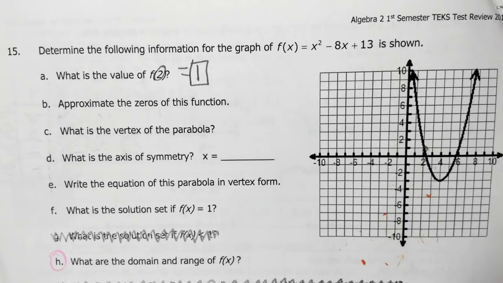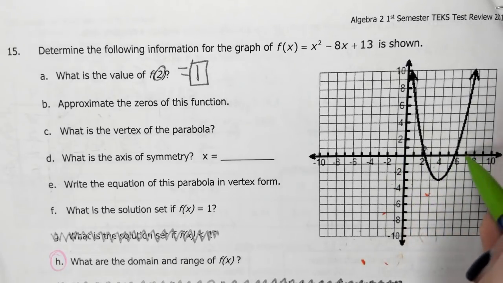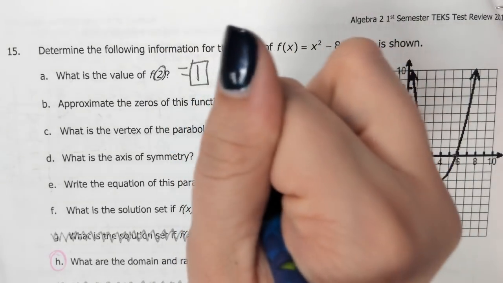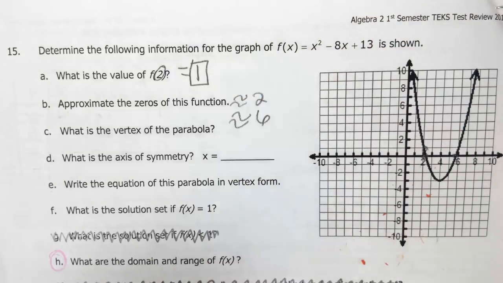Approximate the zeros of this function. Well, the zeros means where am I crossing that x-axis? And notice I can't really see it. It says approximate, so we know that we're at about 2 and about 6. So you could have said like 2.1. You could have said 5.9. Anything like that would have worked.